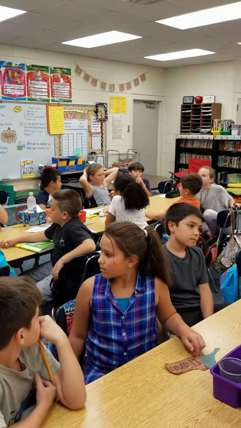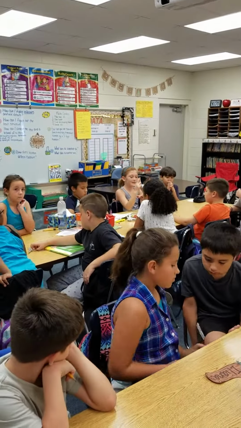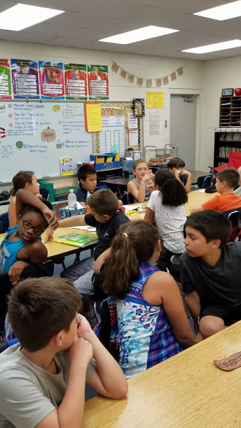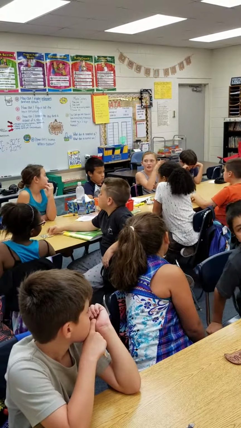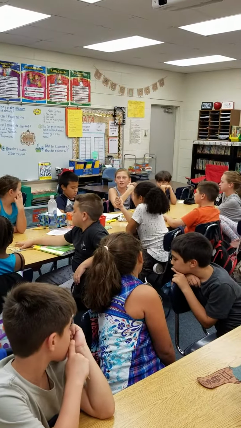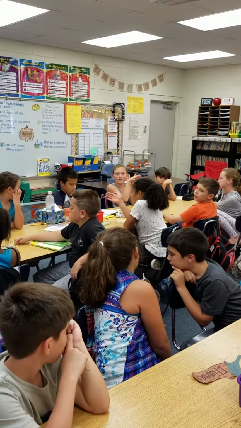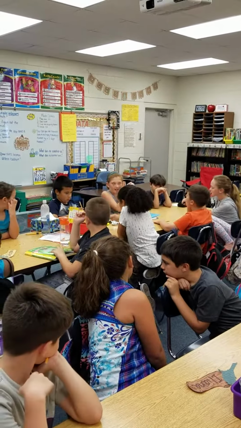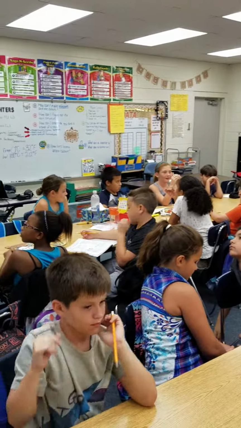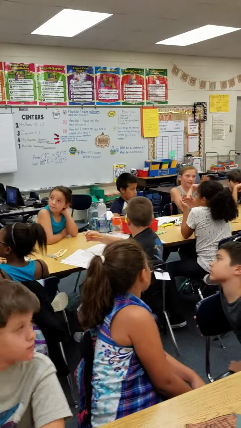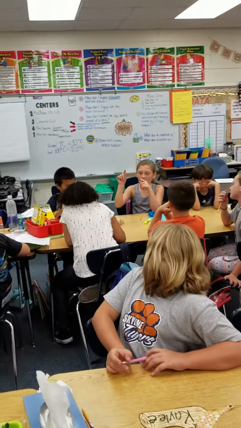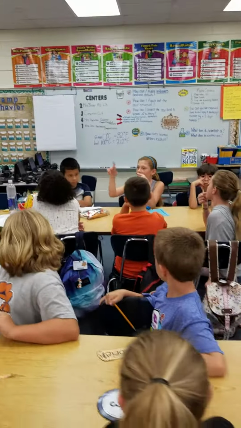We use expanded form by breaking it apart into groups, and if you have a number like 5,634, you expand that number by breaking it up, and it would equal 6,000, and then 500. We'll put the plus sign, and then the rest.